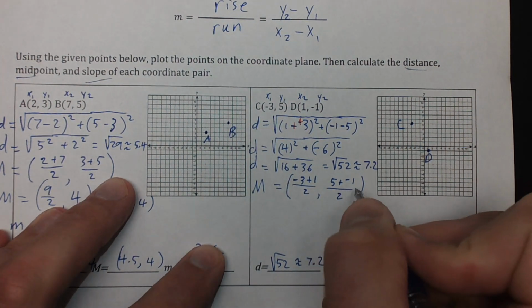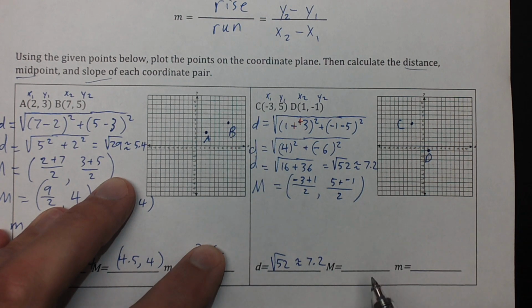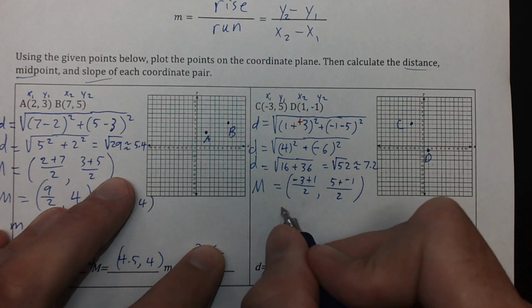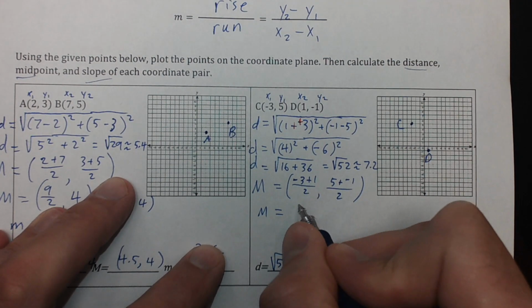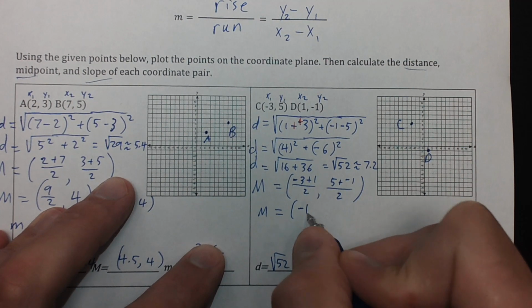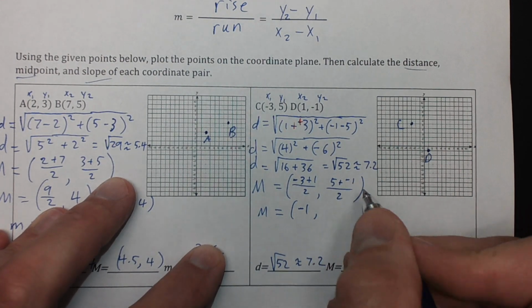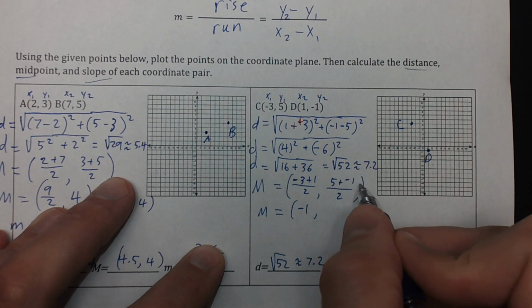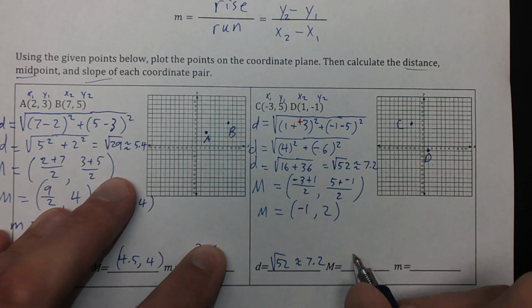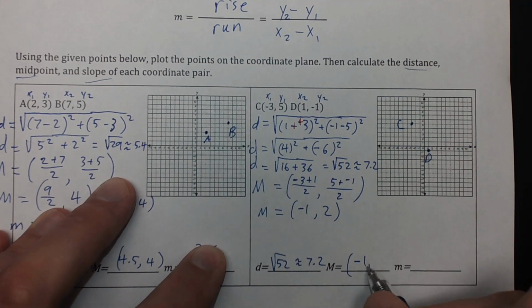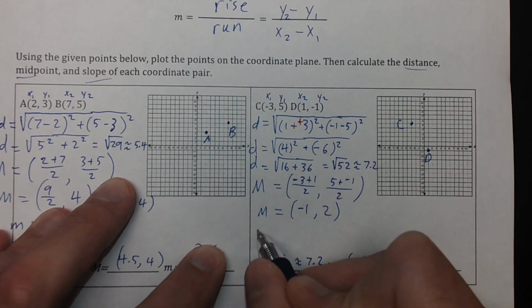You can say 5 plus a negative 1, or you can say 5 minus 1. Either way you want to write it. But your midpoint is going to be, what is that? Negative 2 over 2, which is negative 1. And you can use your calculator for these if you have to. 5 minus 1 is 4, divided by 2 is 2. So the midpoint would be negative 1, comma 2.